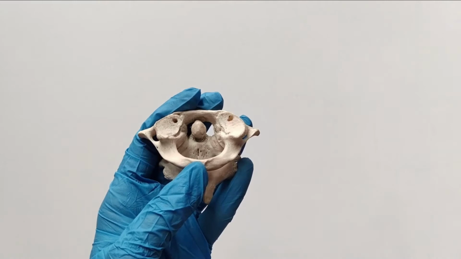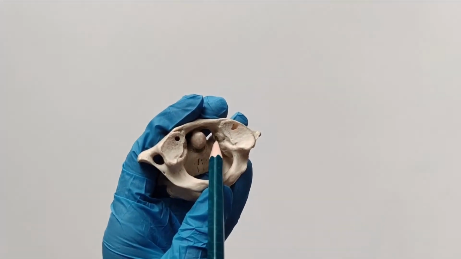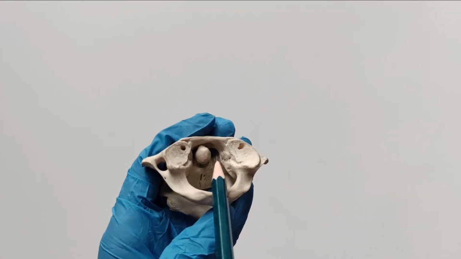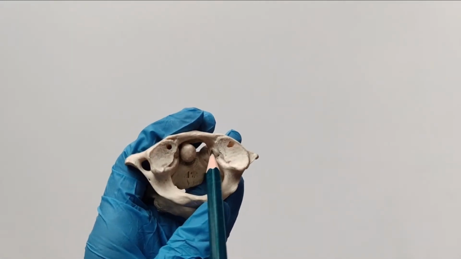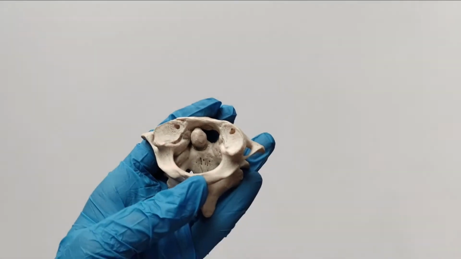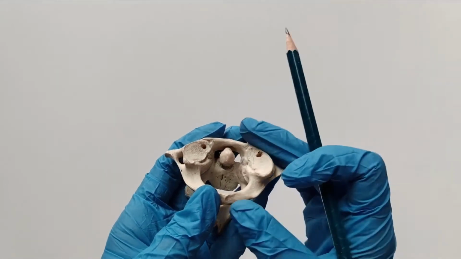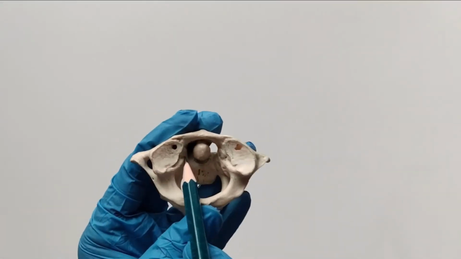So the transverse ligament of atlas extends from the tubercle on the medial side of the lateral mass on one side to the tubercle on the medial side of the lateral mass of the other side. So it extends between these two tubercles.